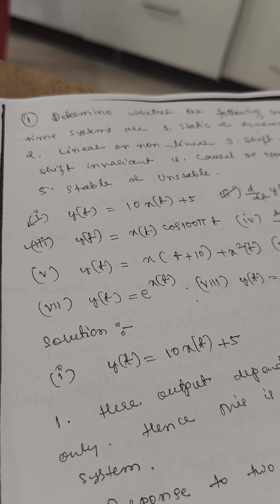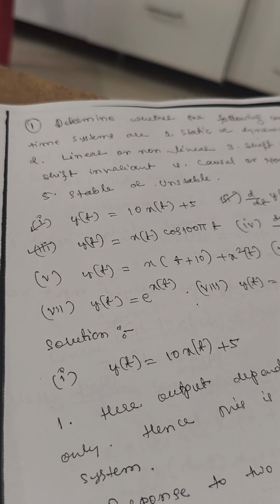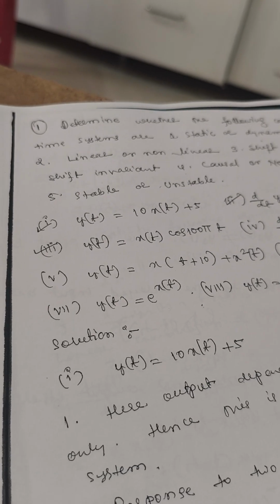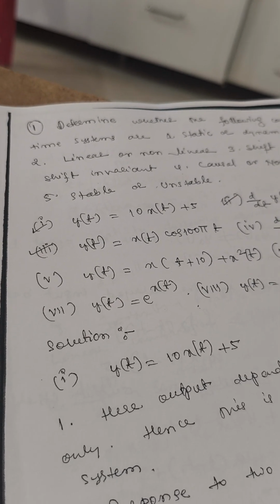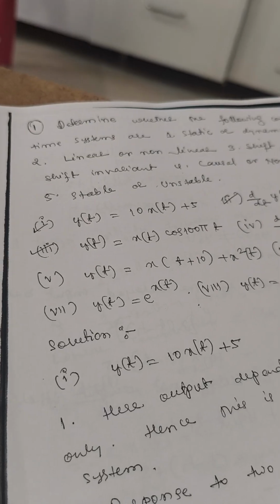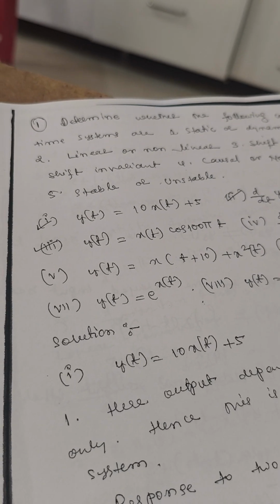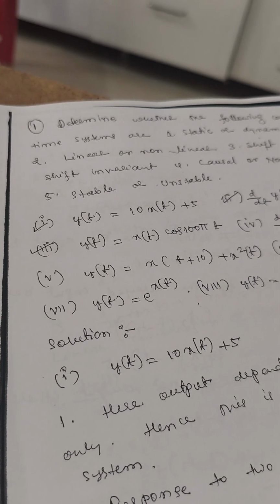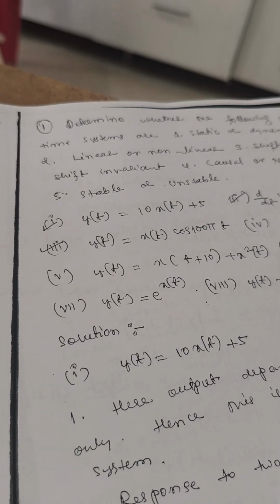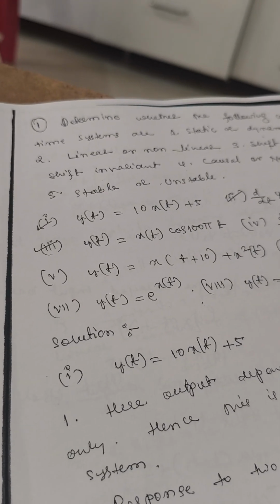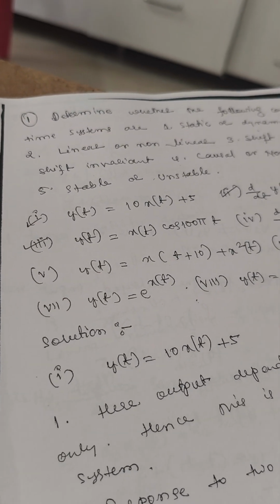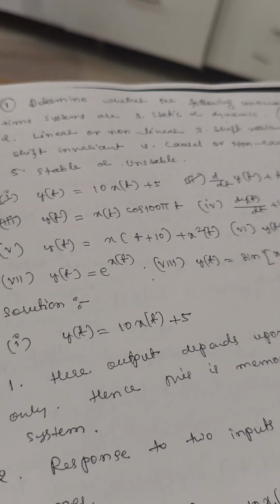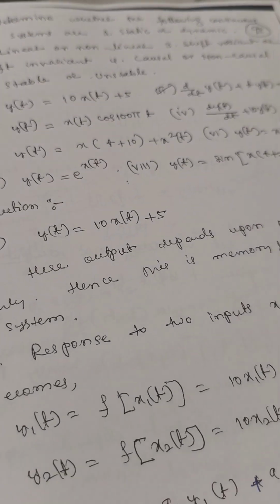From this equation, we'll come to know whether the system is stable or unstable, causal or non-causal, static or dynamic. We'll discuss all that using this equation, and we'll analyze the properties of the system.